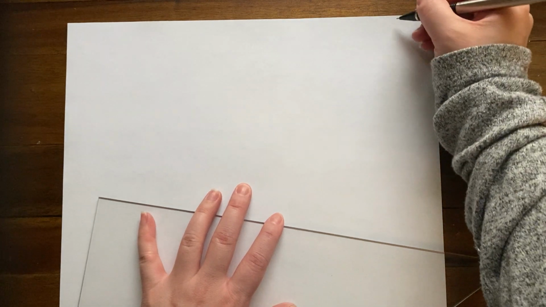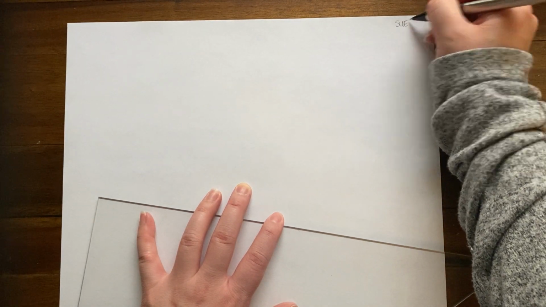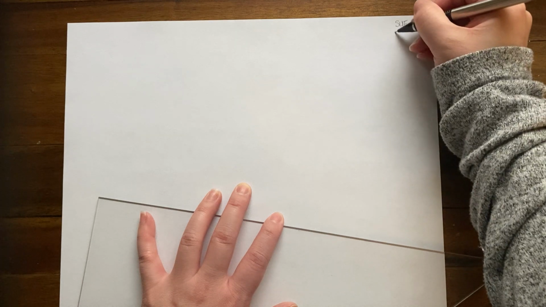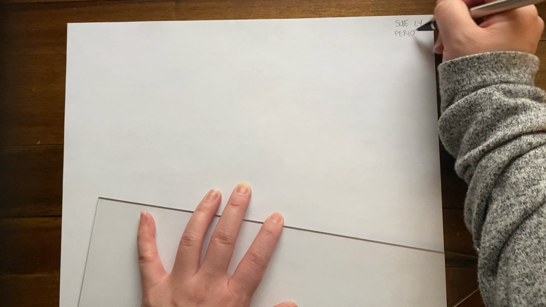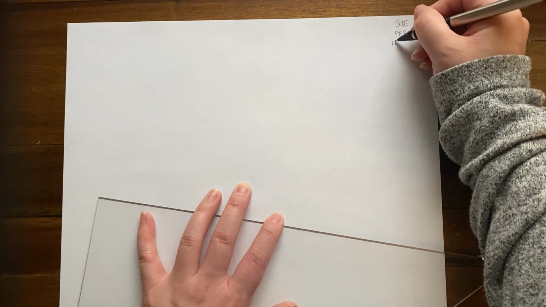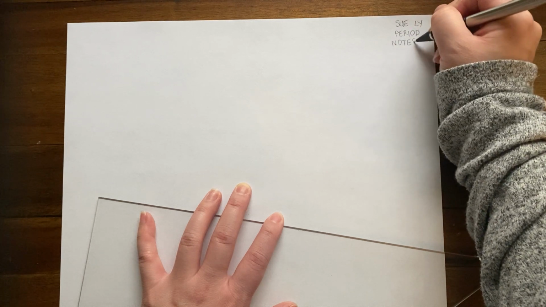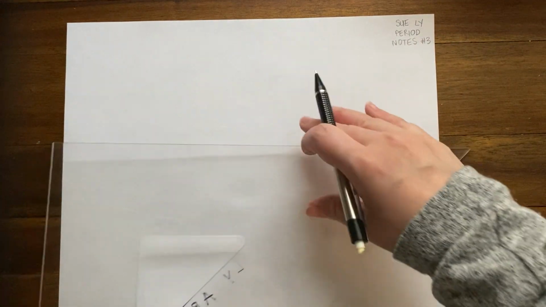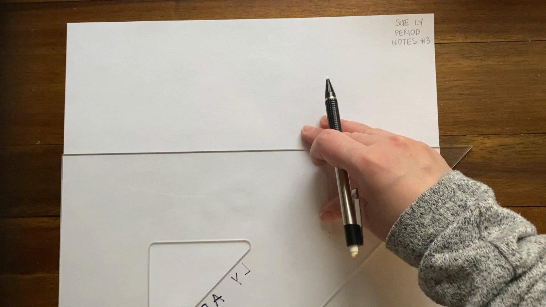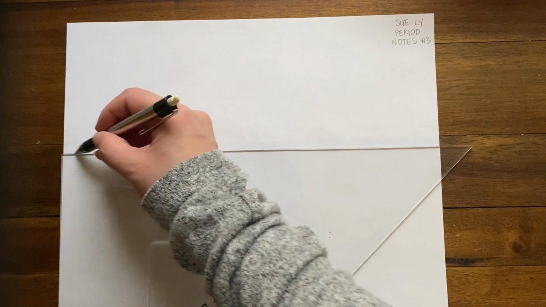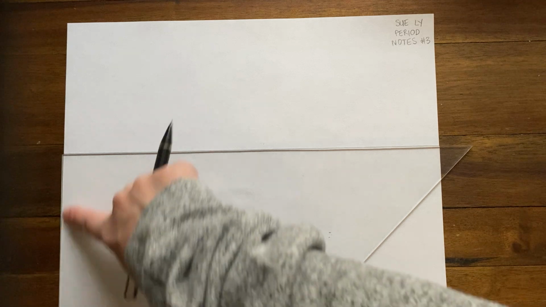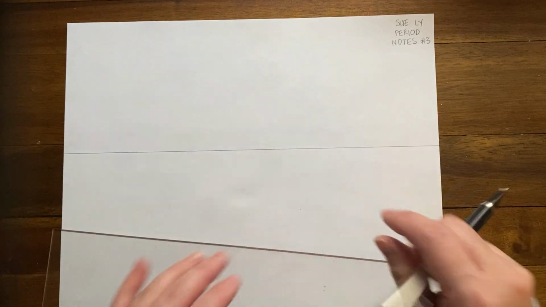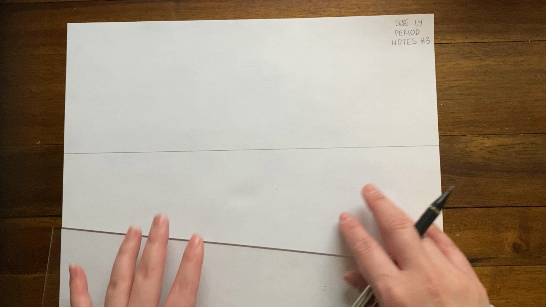You're gonna need a clean sheet of paper, and then you're gonna start off by writing in the top right-hand corner your first name, your last name, your period, whatever that may be. And this is notes number 3, which is overlapping boxes. So we're gonna go ahead and start off by creating a horizontal line going through the middle of your paper. Again, make sure that your triangle lines up with the edge of your paper. It's really gonna show today if you aren't making straight lines.